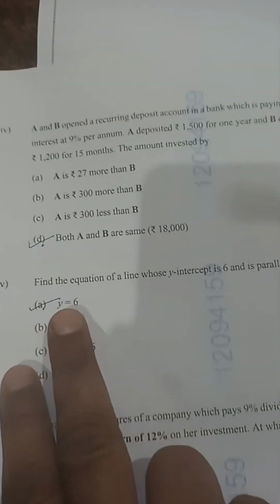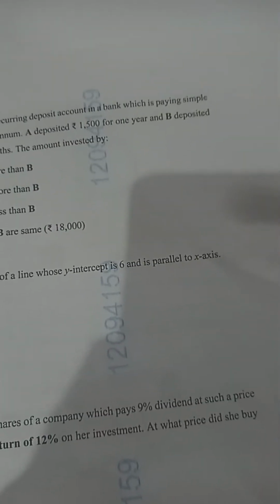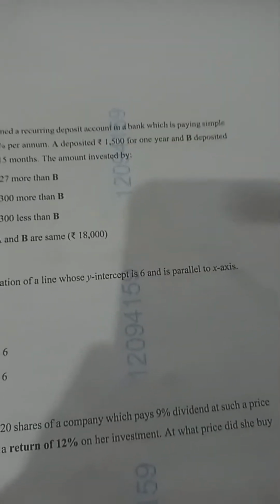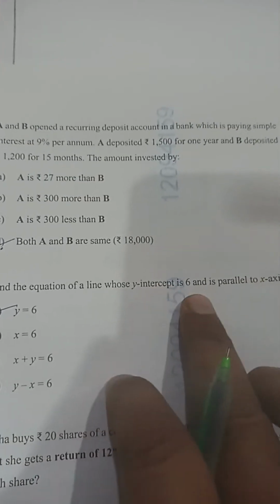Now see fifth one, find the equation of a line whose y-intercept is 6 and is parallel to x-axis. A line parallel to x-axis means a horizontal line, passing through a point on the y-axis. They have given that the y-intercept is 6, so it is passing through 6. So the equation of the line is y equals 6. So option A is correct for the fifth part.